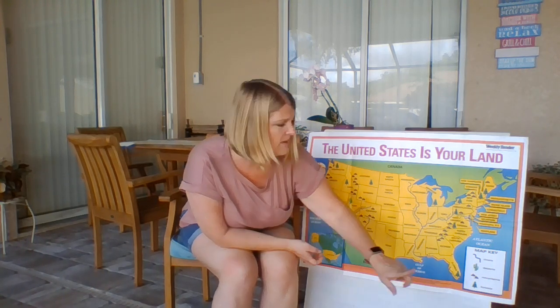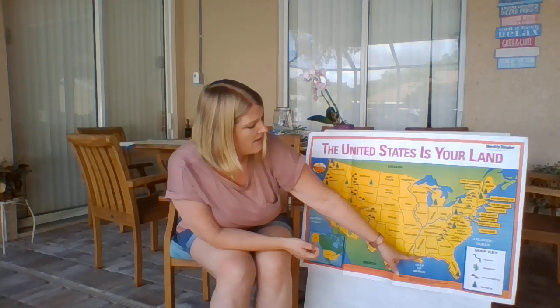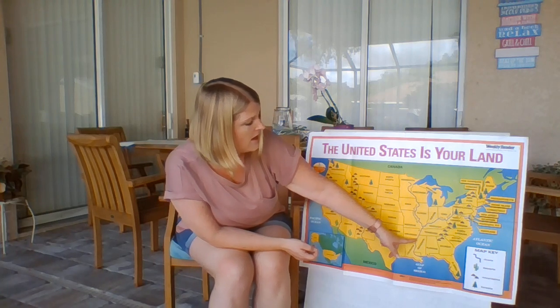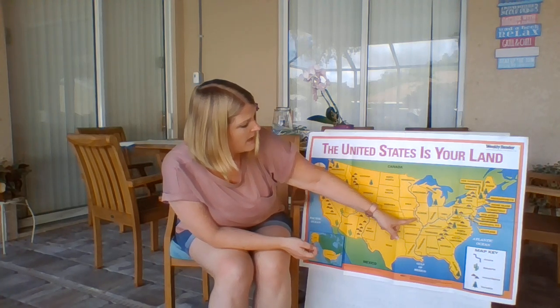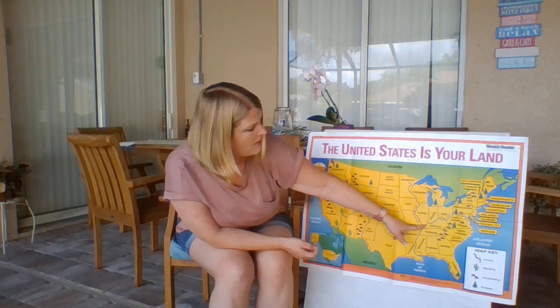This is our map key right down here. It's usually in a box to the side or under the map, and it tells you exactly what those symbols mean. So when we look at our map key, this blue squiggle line tells me that that's where the rivers are in our United States map. So when I follow this blue squiggle, I see this is a really big river. It splits right here. It's the Mississippi River. But if I go this way, it's the Ohio River.